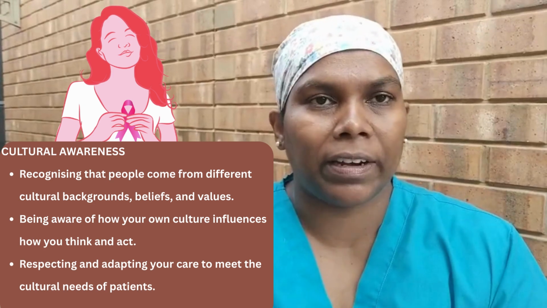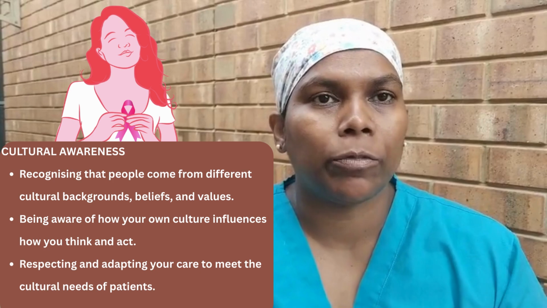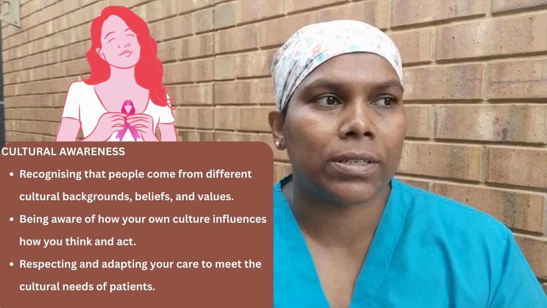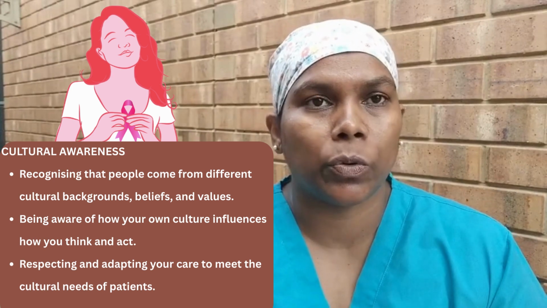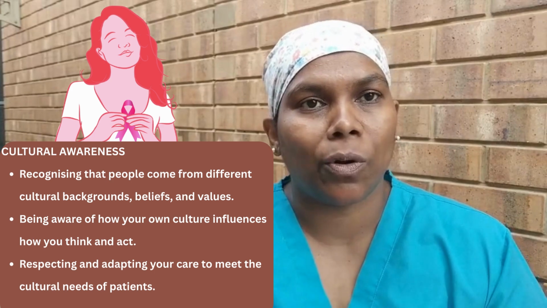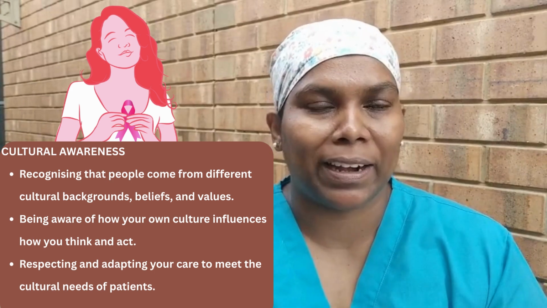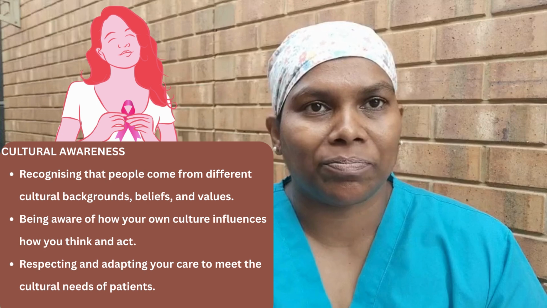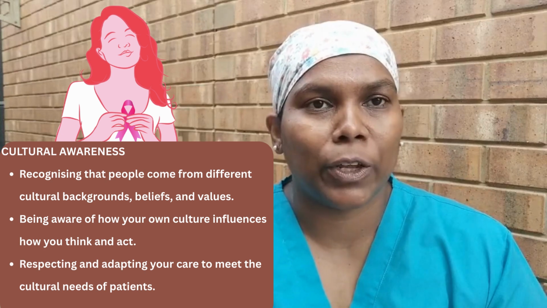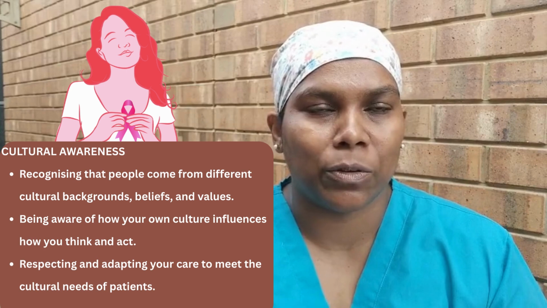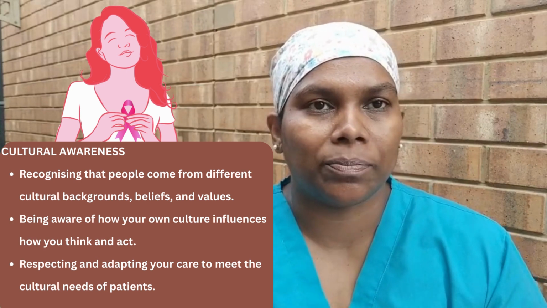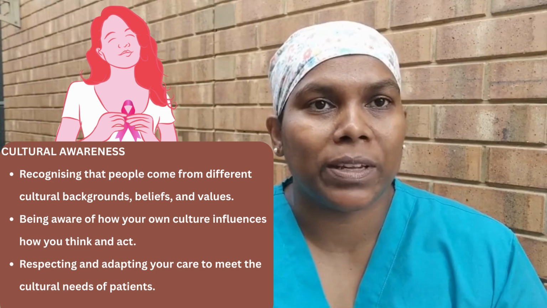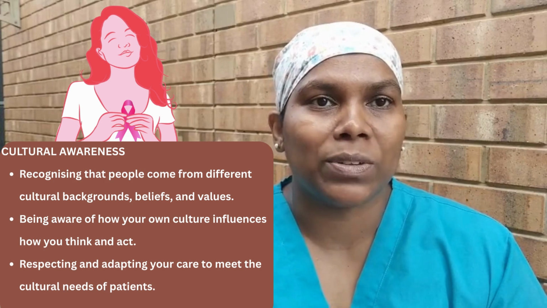Next is cultural awareness. You need to understand that people come from different cultural backgrounds, and they have different beliefs, actions, and values. So you need to also understand your own cultural background, because if you are not understanding your beliefs and your cultural values, you may tend to be judgmental over the patient's value systems.